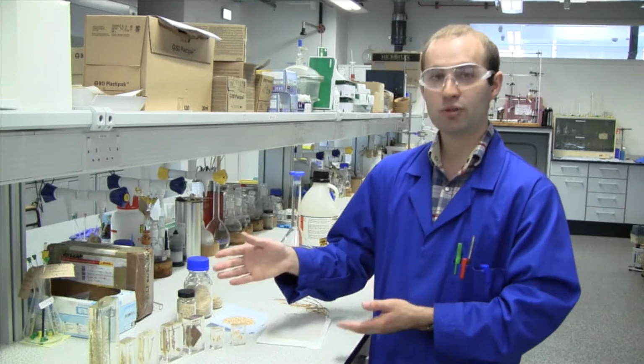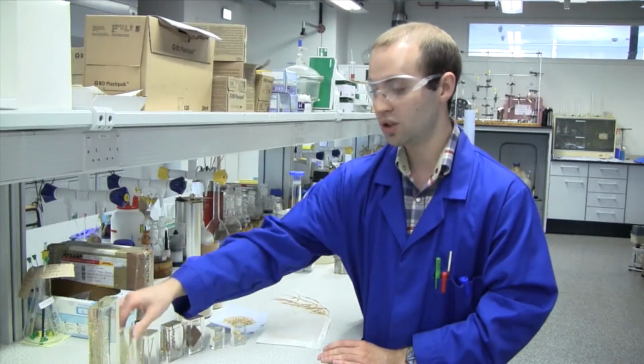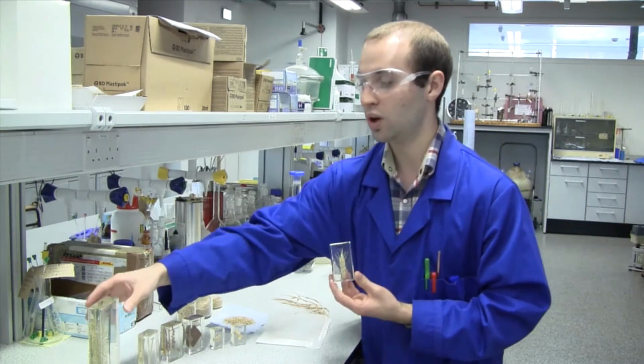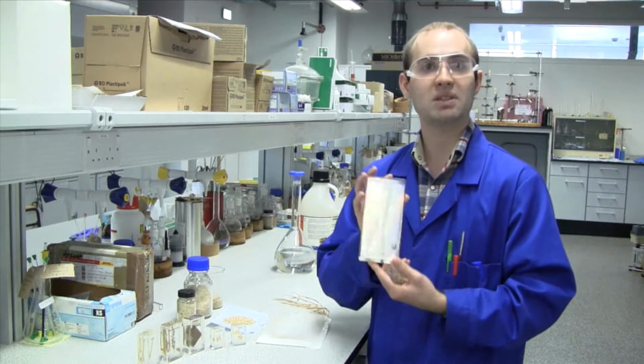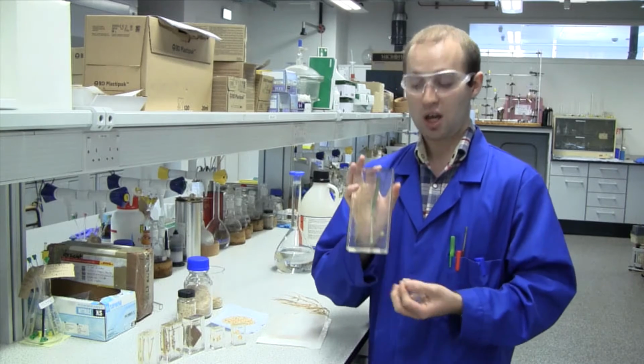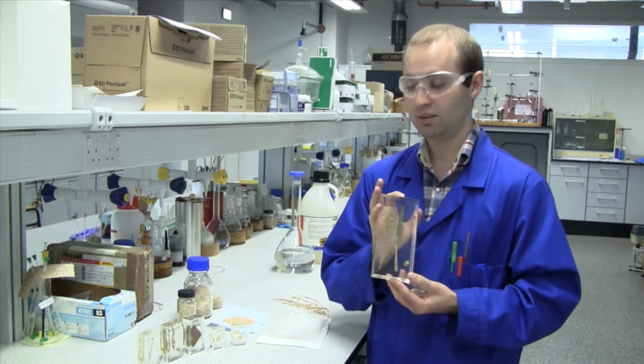The first part is plant biomass. Here in front of me we have a selection of biomass materials we can use. This ranges from common food sources like wheat to grass materials like the miscanthus. Now we want to try and avoid the food-based materials and use materials that aren't for food when it comes down to our research here.